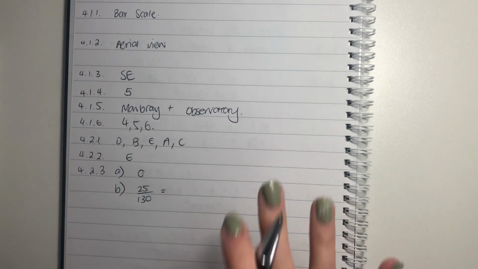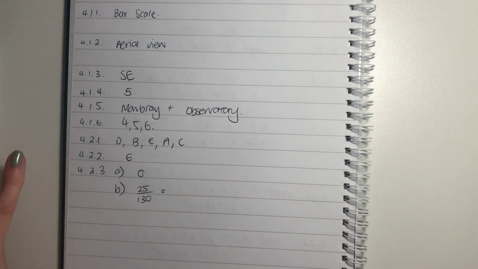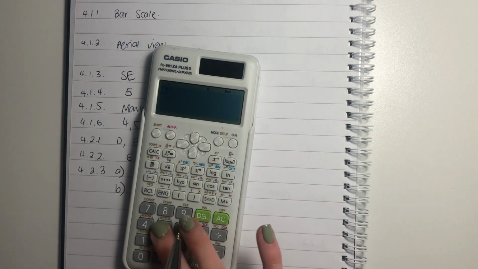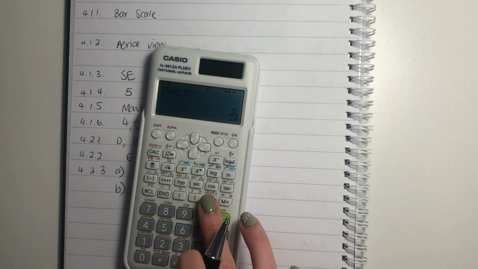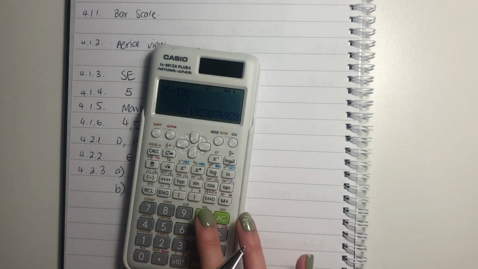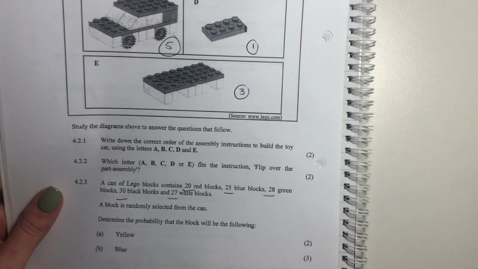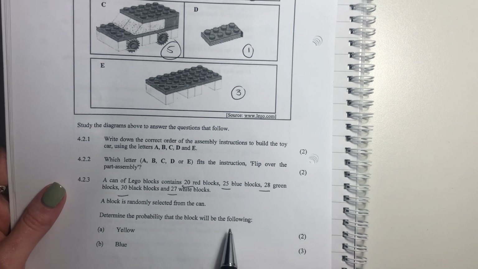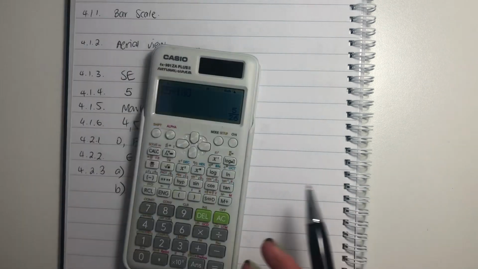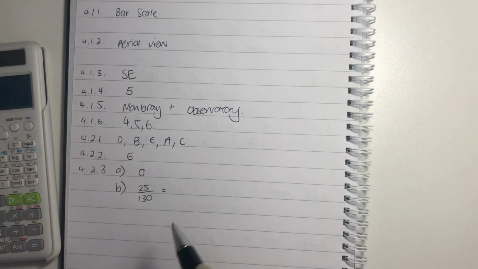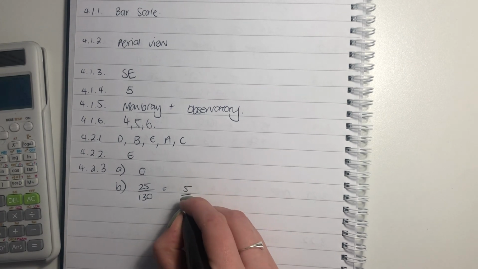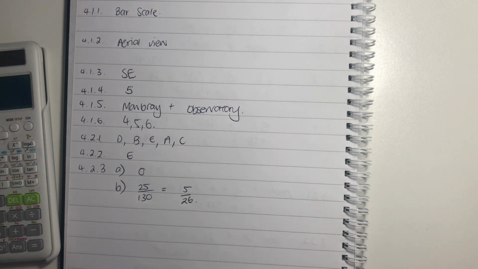Please remember, and students often forget this, please remember to always simplify your answers. So put this into your calculator and put your answer, I would just leave it as a fraction. They didn't actually say how they wanted it. So I would just put it as a fraction. So your answer would be 5 over 26, and we are done there.